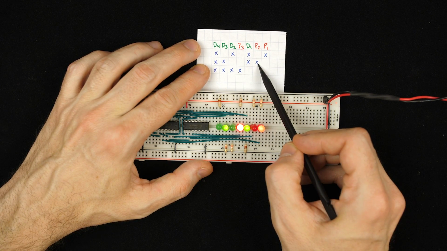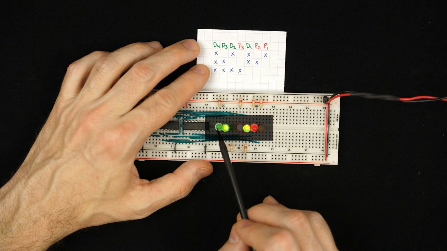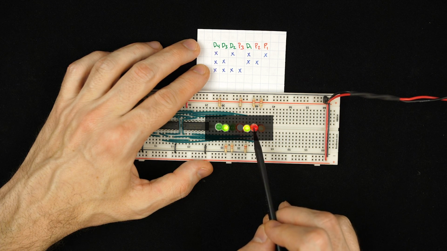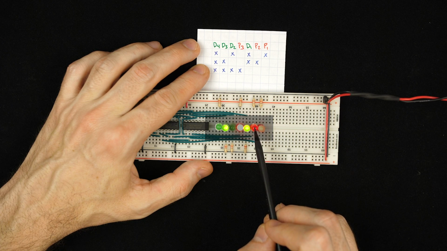Now, if we look at parity 2, that covers these 2 bits and these 2 bits. And so if we look here, between these 2 bits, we've got 1 that's on, and then if we add in this bit, we've got a second 1 that's on. So the parity doesn't need to be on in order to ensure an even number of 1s, an even number of bits that are on within that group. So that parity bit's off.